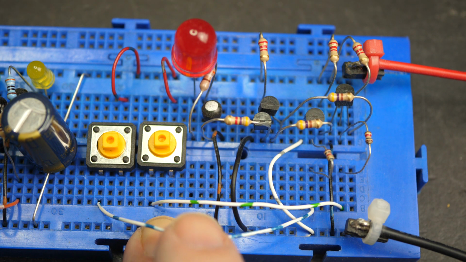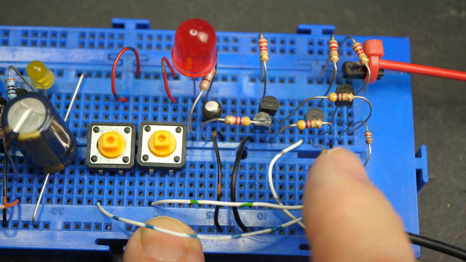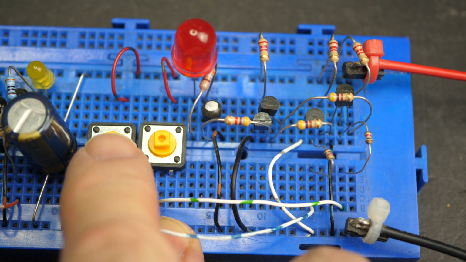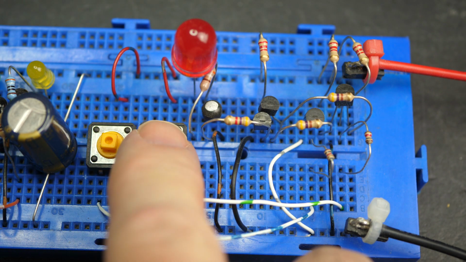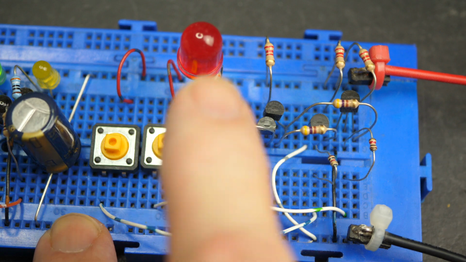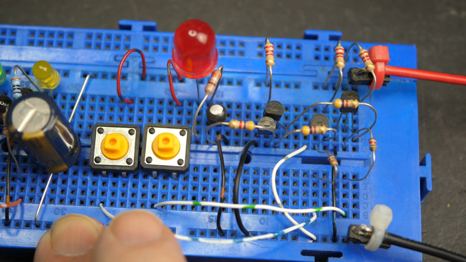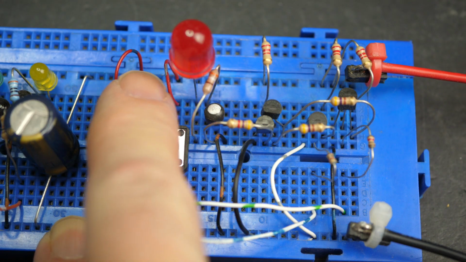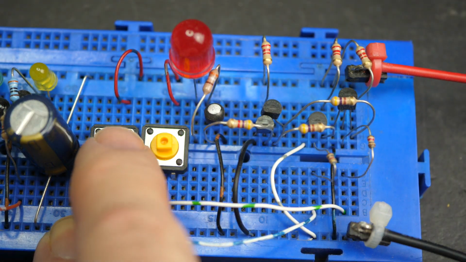So I've just added these 2 wires going to the input resistors, these 2 stiff wires here, and I've added these 2 push button switches so I can operate the thing a bit more easily. Now it's an AND gate. The light will come on only when the 2 inputs are both 1. These little red wires are supplying logic 1 to the switches.